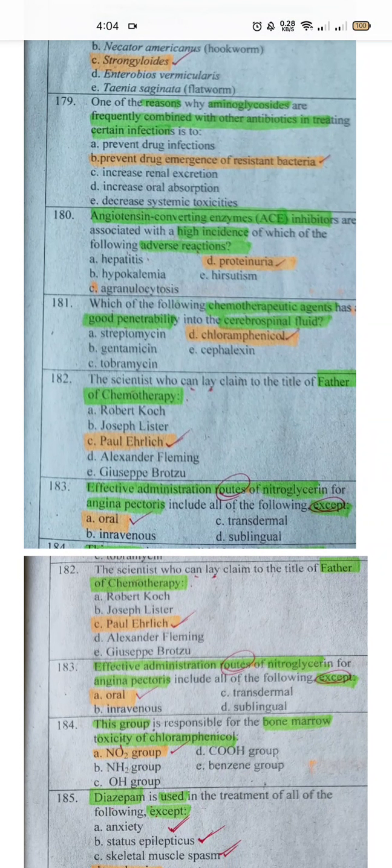181. Which of the following chemotherapeutic agents has good penetrability into the cerebrospinal fluid? That is your chloramphenicol. So, chloramphenicol is completely absorbed via the oral route because of its high lipophilic nature and is widely distributed throughout the body.